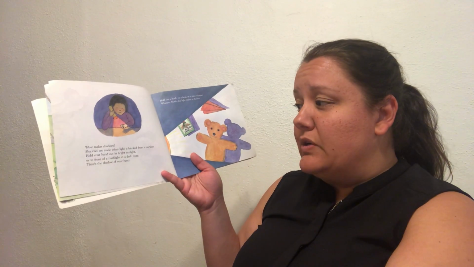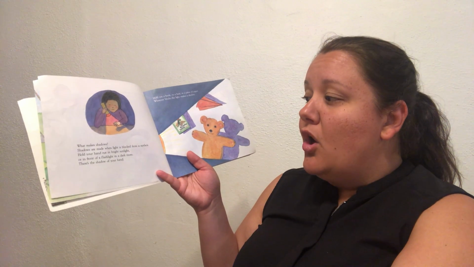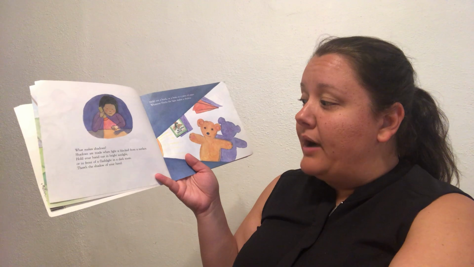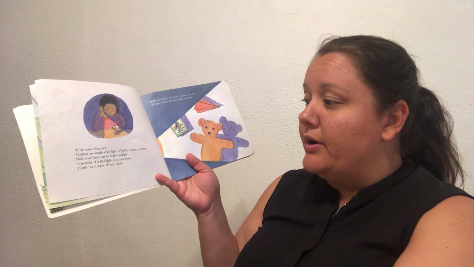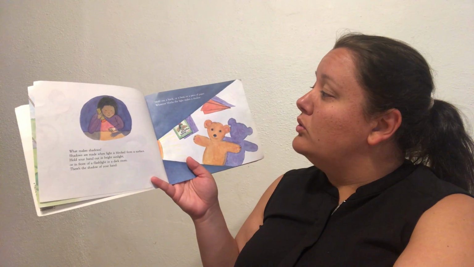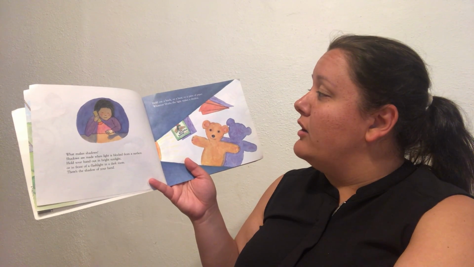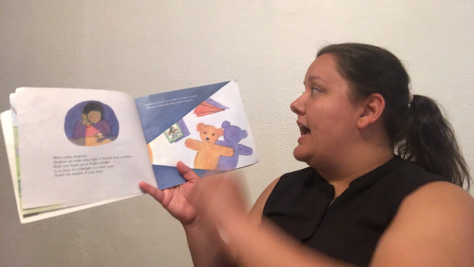What makes shadows? Shadows are made when light is blocked from a surface. Hold your hand out in bright sunlight or in front of a flashlight in a dark room. There's a shadow of your hand. Hold out a book or a bear or a piece of paper. Whatever blocks the light makes a shadow.